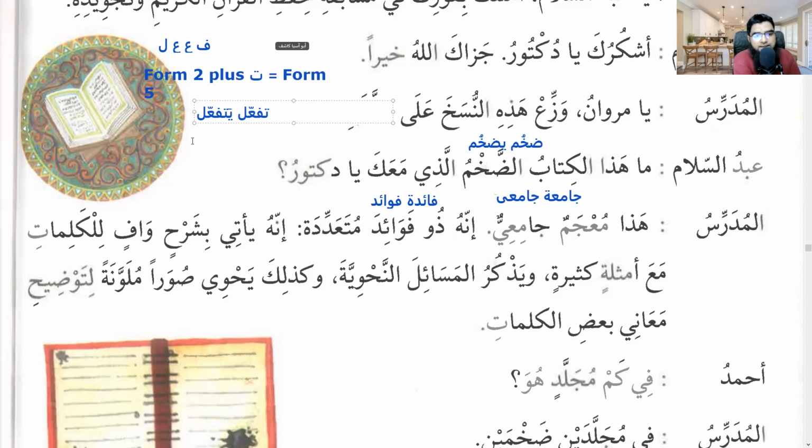You can remember the verb tabassama, to smile. Yatabassamu. And the masdar is what? Tafa'ul. We'll learn later on, inshallah. Tabassum. My father's sister's name is Tabassum. That's why I remember Tabassum. Tafa'ul, Tabassum. My amma is Tabassum.